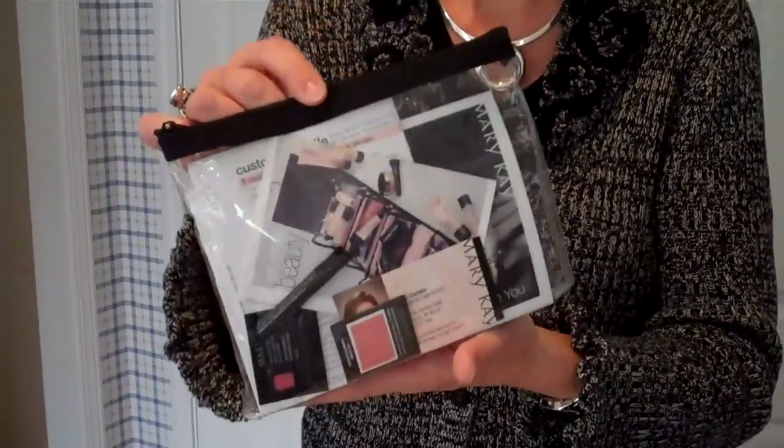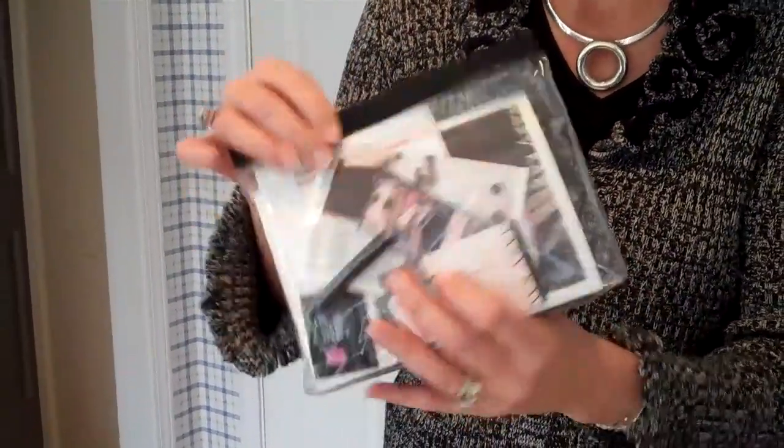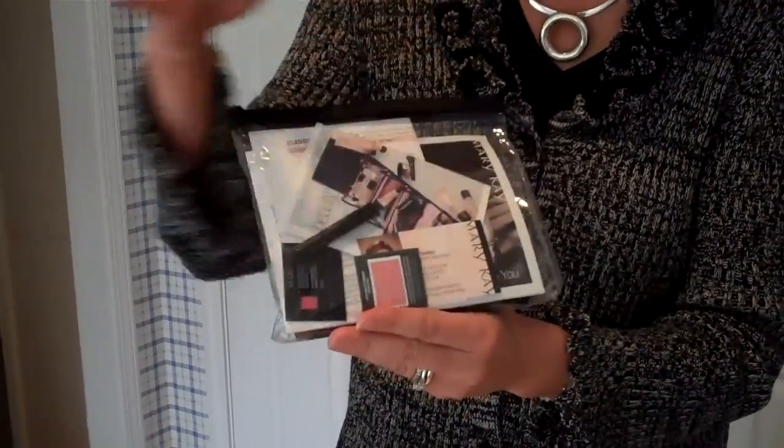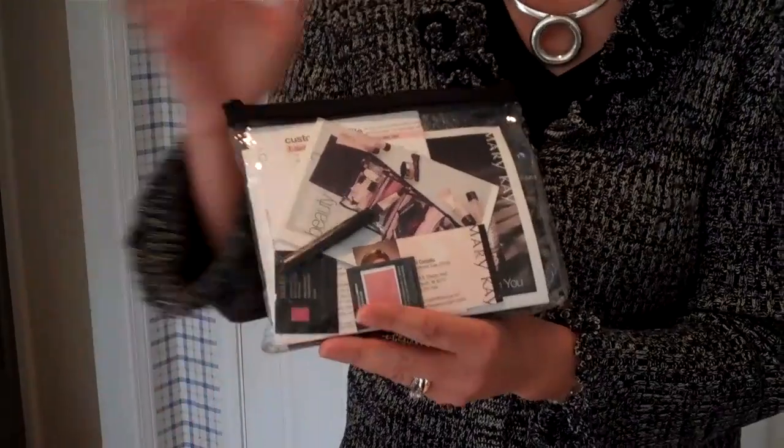Now, how do I do that? I've got these plastic bags, and I package everything into this plastic bag. You'll see I've got the mirror, I've got my pen, really important. I've got my customer profile card folded in there. I've got the beauty book, my business card, and then I've got my dash out the door color. So this bag is pre-set. I am ready and good to go anytime.